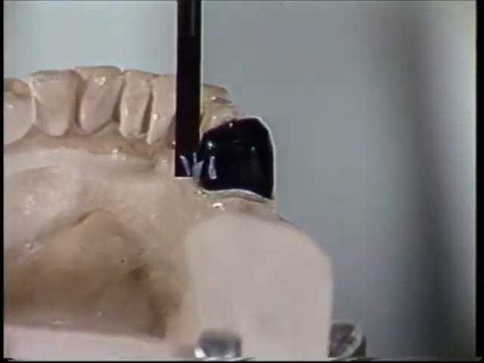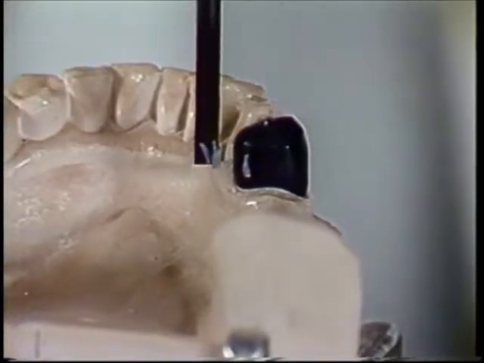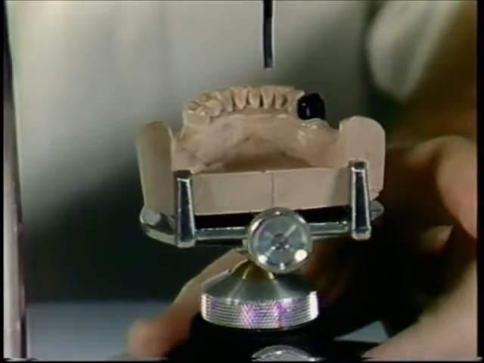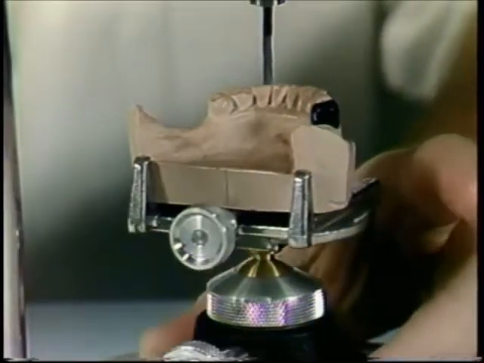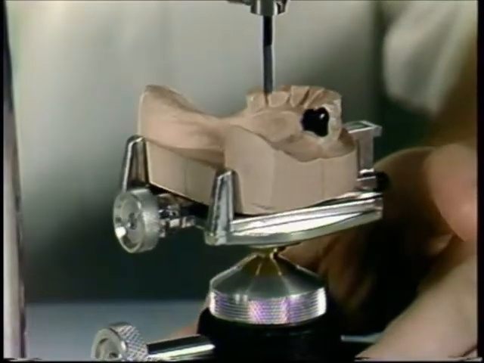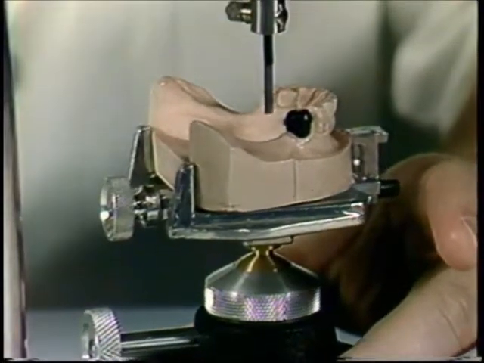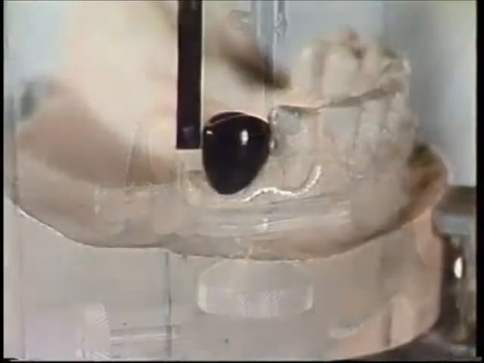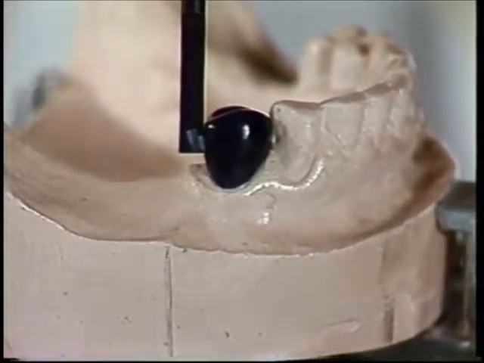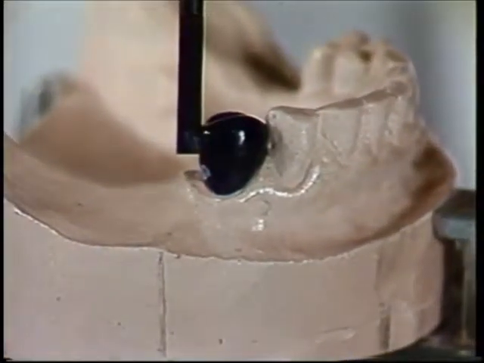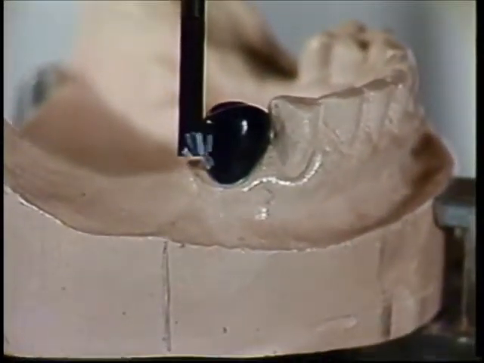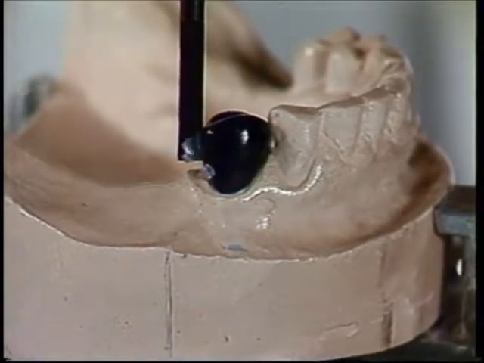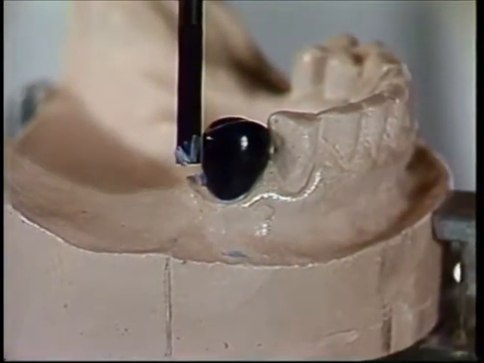Here, the carving tool is being used to contour the wax pattern for a surveyed crown. The carving tool may be used to place guiding planes as well as lingual contouring. Other simulations may be performed on the stone cast. If it can be done on the cast, then it can be done in the mouth.